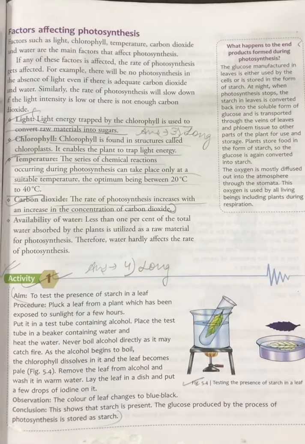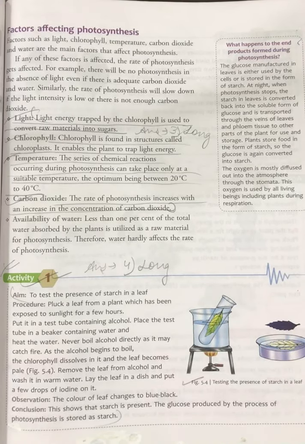Good morning, students. Today we are going to start with activity 1 on page 63. In this activity, we are going to test the presence of starch in the leaf.